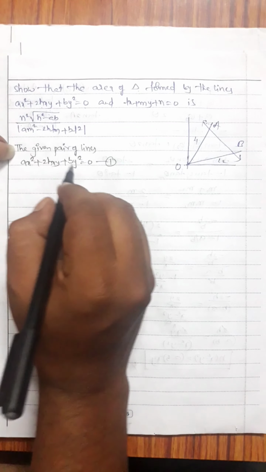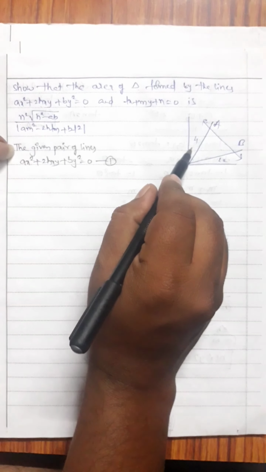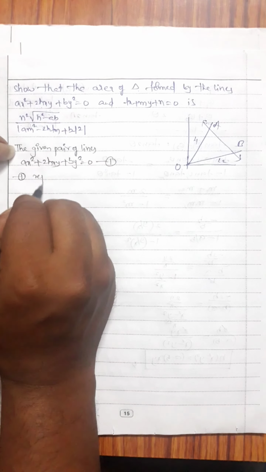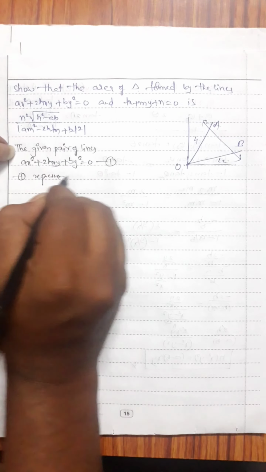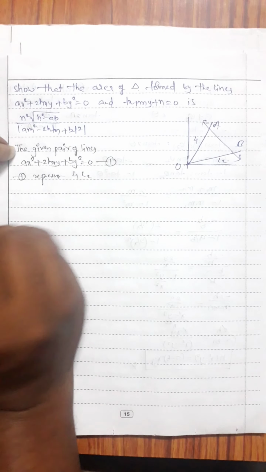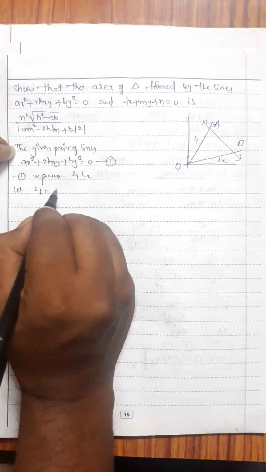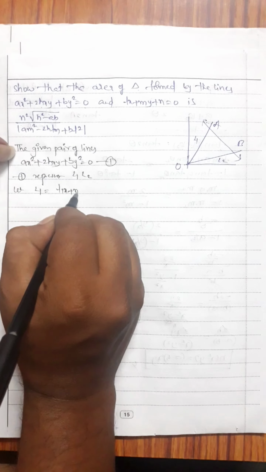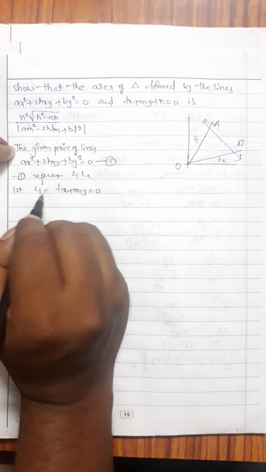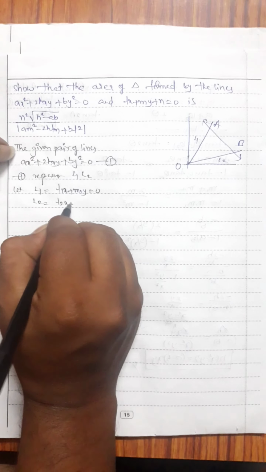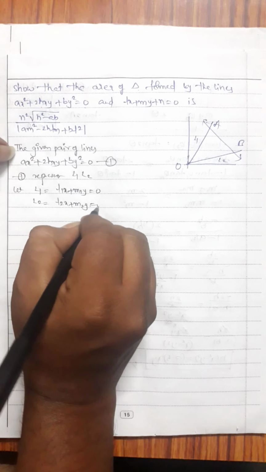Now this equation 1 represents two straight lines, therefore it represents L1 and L2. Let L1 be l1 x plus m1 y is equal to 0 and L2 be l2 x plus m2 y is equal to 0.